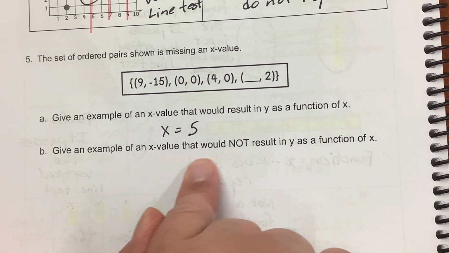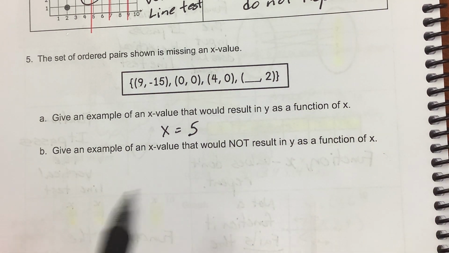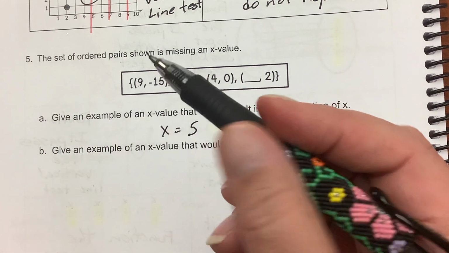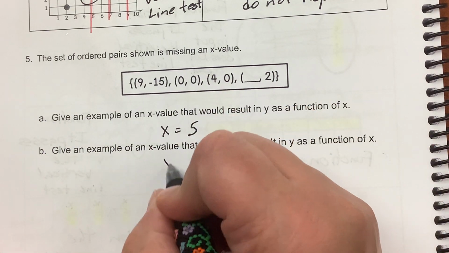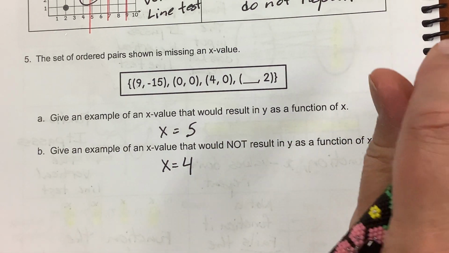Give an example of an x value that would not result in y as a function of x. 9, 0, 4, any one of those numbers. I like 4. I'm going to say x equals 4, and it would not be a function anymore.